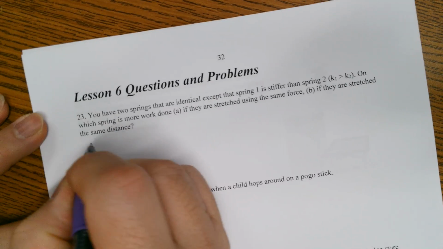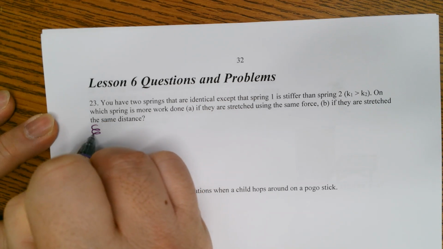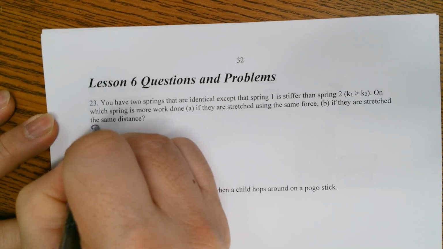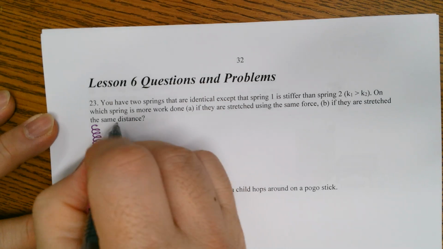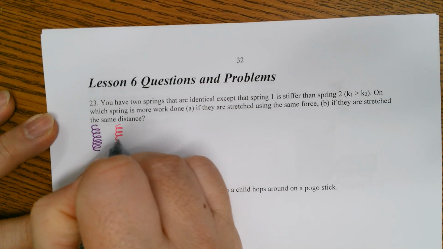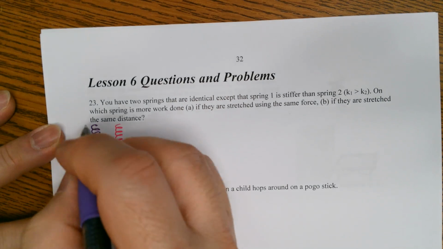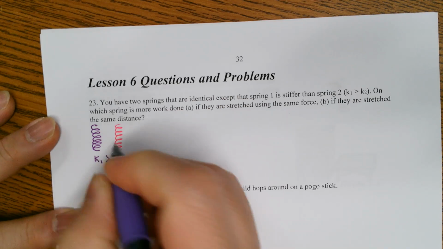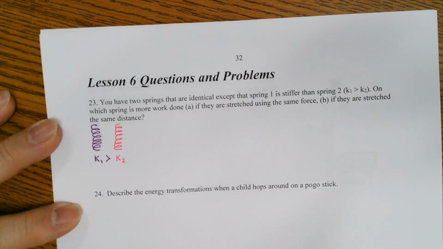If we had 2 springs, we have spring 1 and spring 2. Now the K value for spring 1 is definitely greater than K value for spring 2.